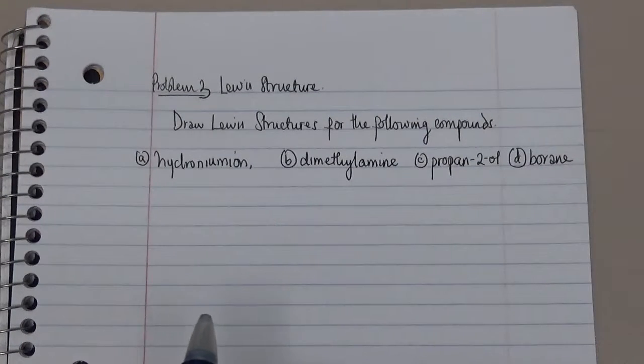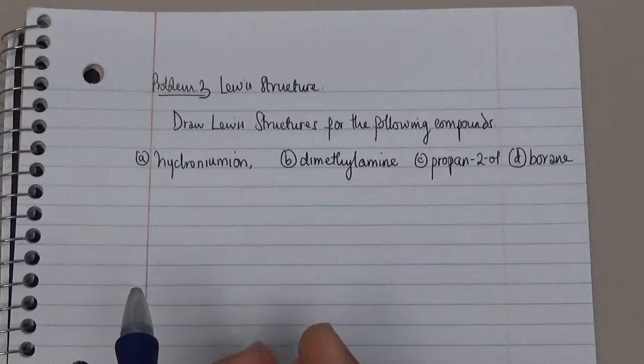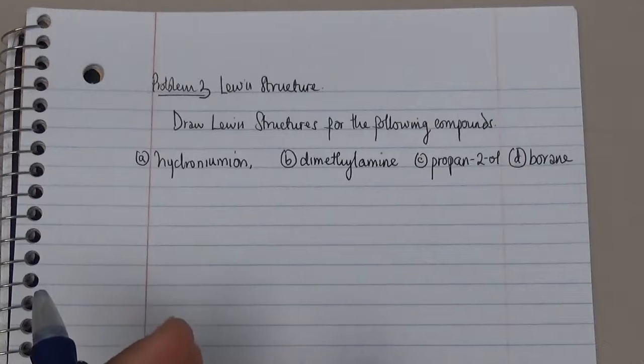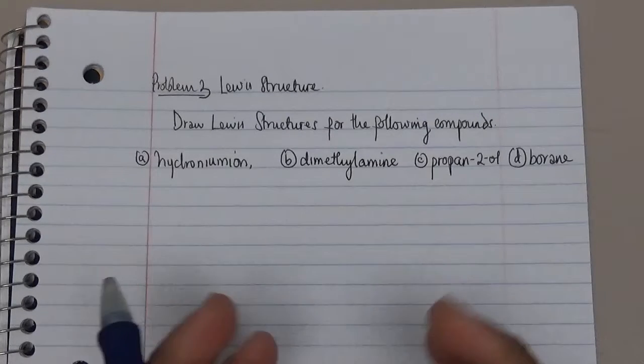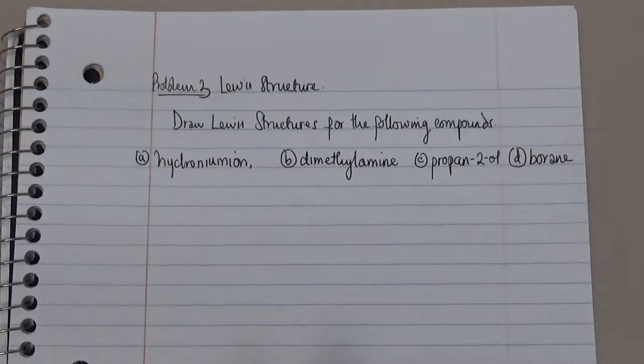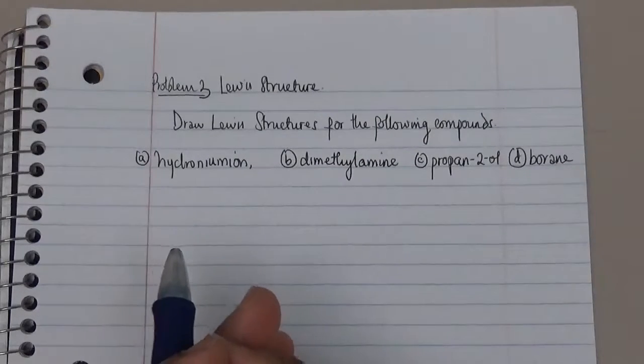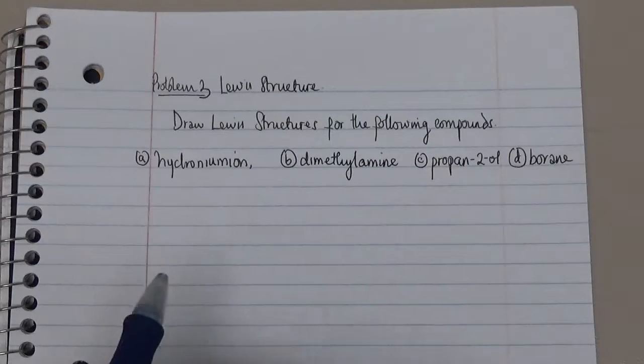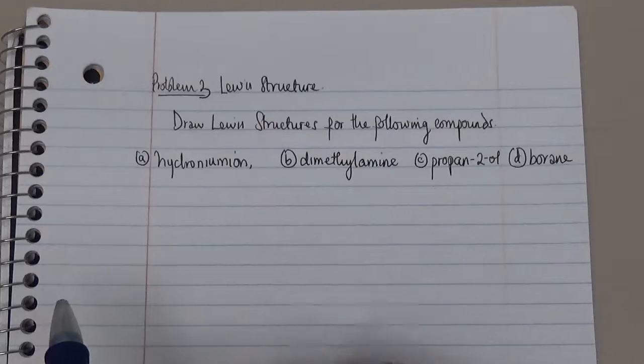This is going to be a continuation of what we talked about in my previous video, where we looked at the Lewis structure of compounds. Now we're going to look at the problem. Technically this is problem 3, and we're going to look at how to draw Lewis structures of different compounds.